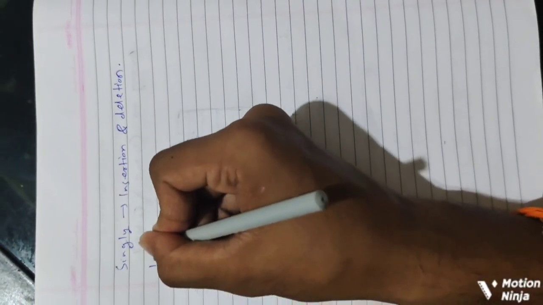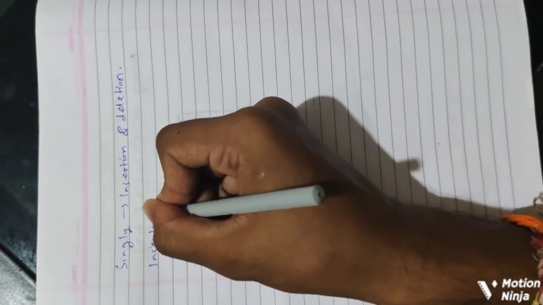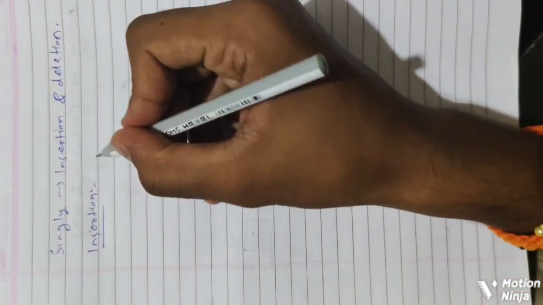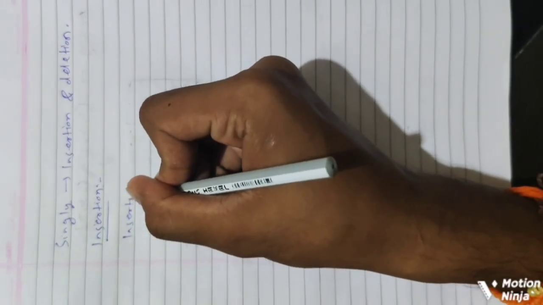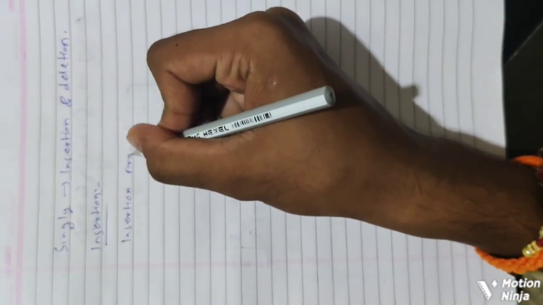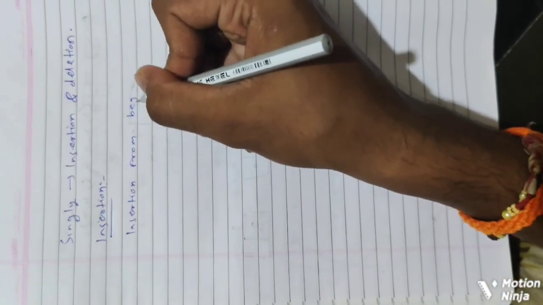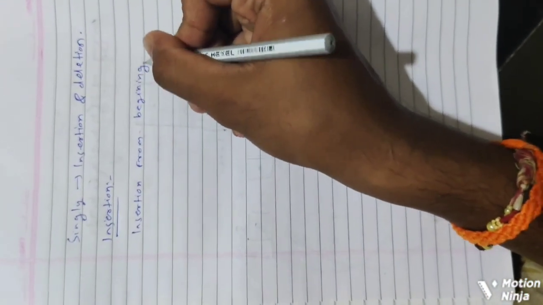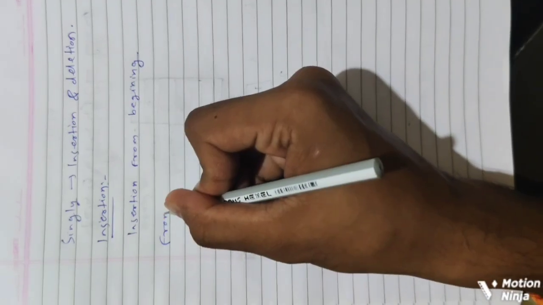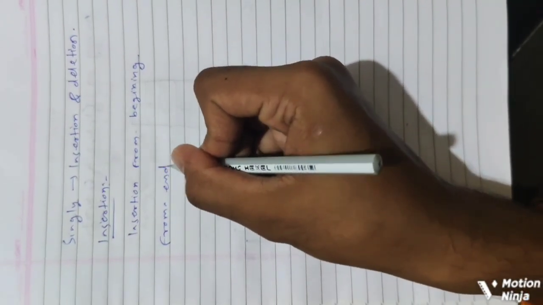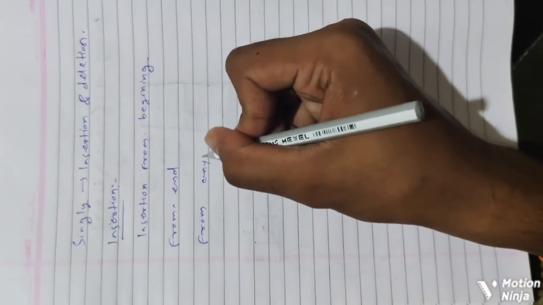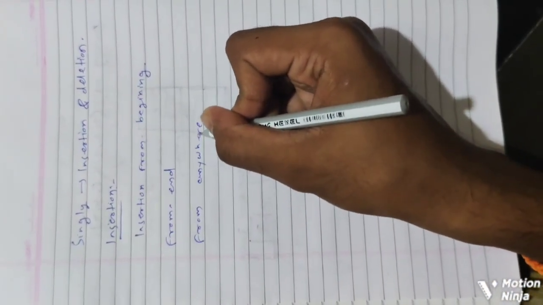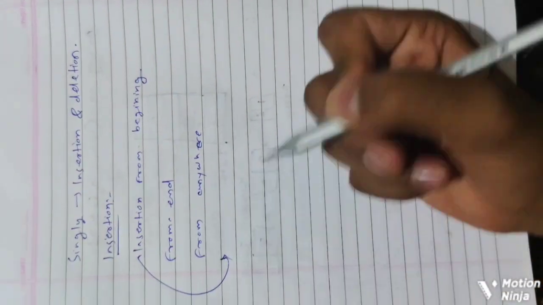In insertion we have three options: insertion from the beginning, from the end, or from anywhere.